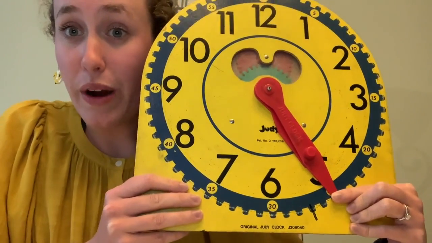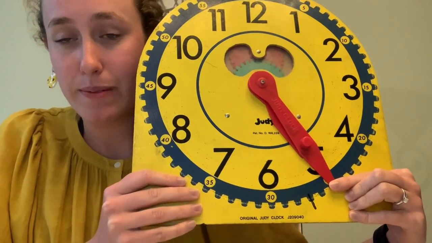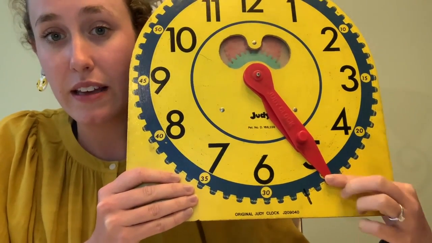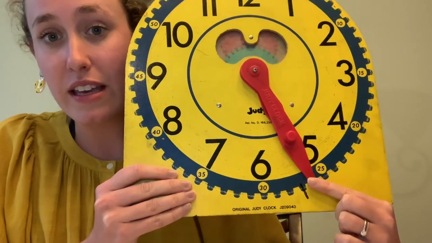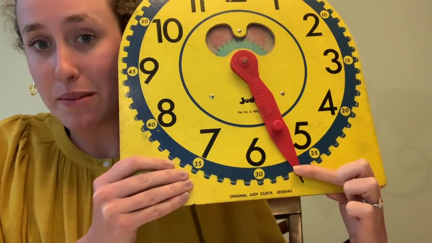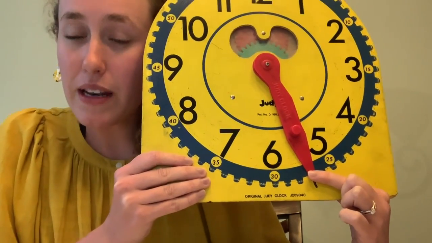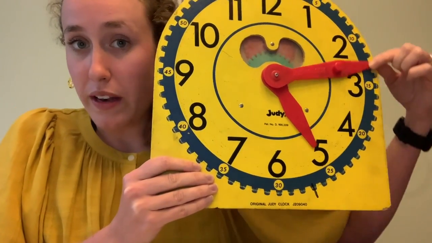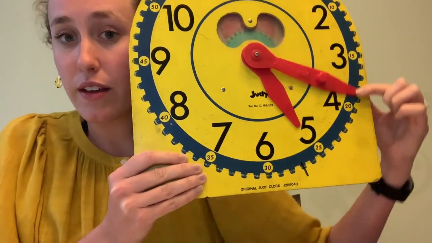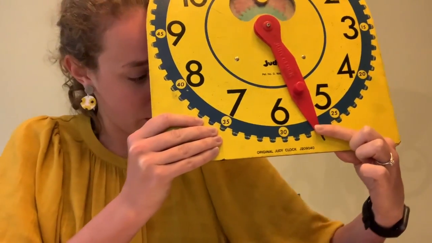What I have to do for the rest of it is count by 1s. So I have 15 minutes, now I have 16 minutes, now I have 17 minutes, and I ended on my end time. 17 minutes passed from when we put the biscuits in the oven to when we took them out. That's one strategy that you can use.